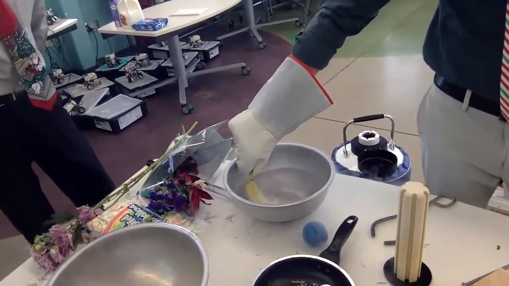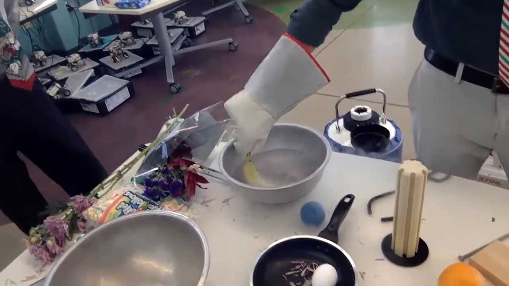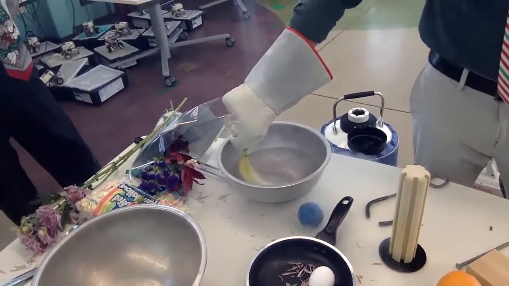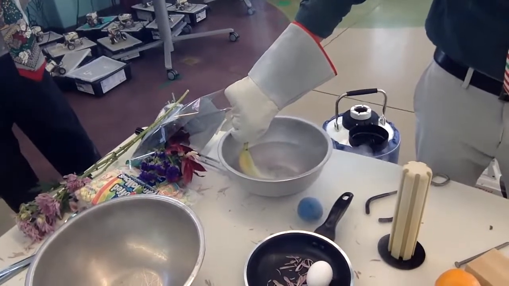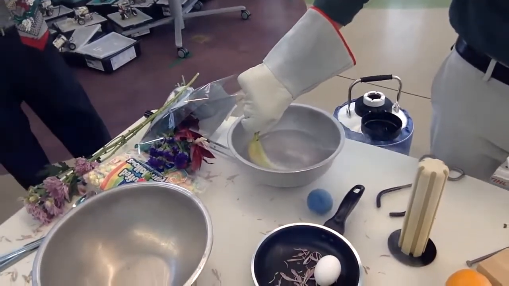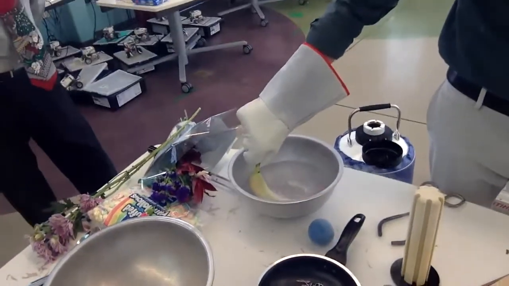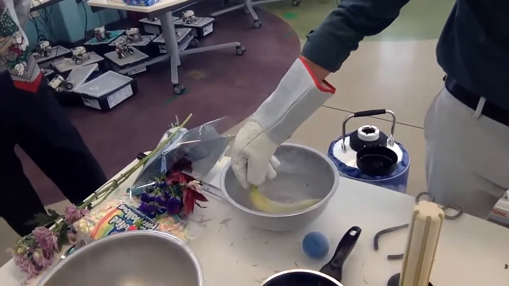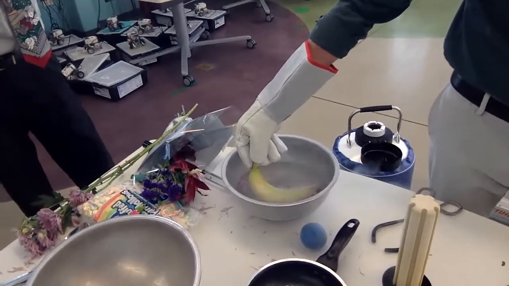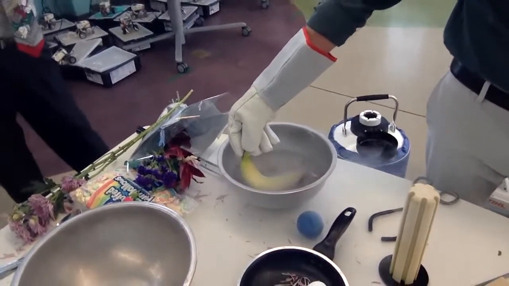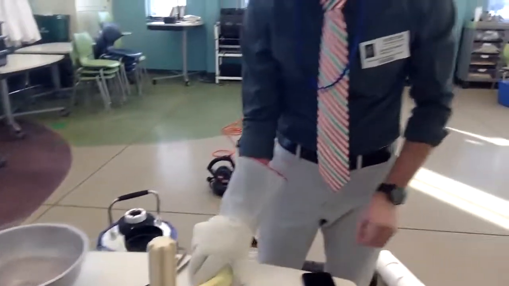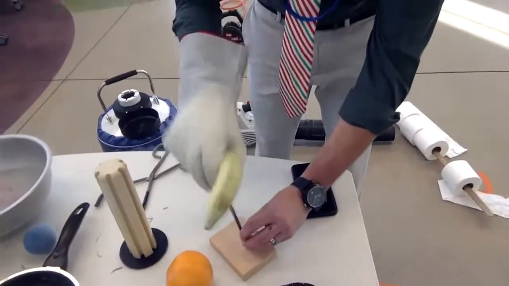But again, what we're doing by putting it into liquid nitrogen is a quick freeze. We're freezing the object at temperatures that are much lower than normal, a much quicker freeze than what you would get if you put it in your freezer at home, because we're talking about temperatures at negative 320 degrees Fahrenheit. So as we put it in here, it's freezing that banana to where now I can use this banana almost like a hammer.